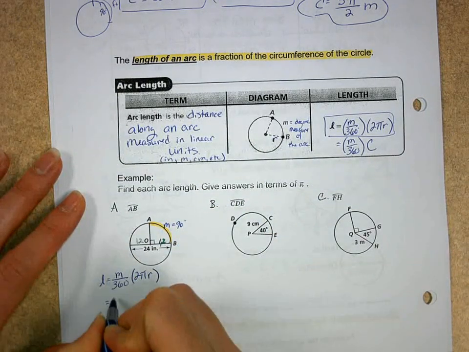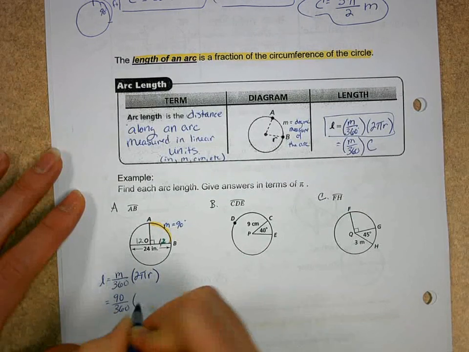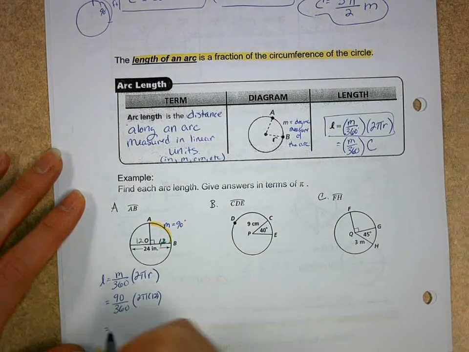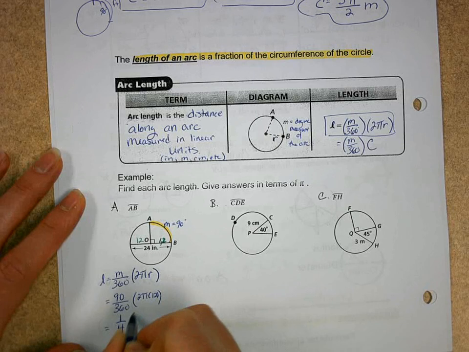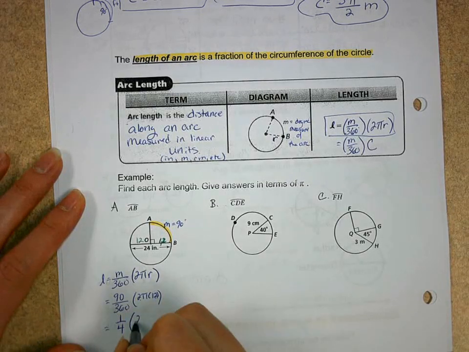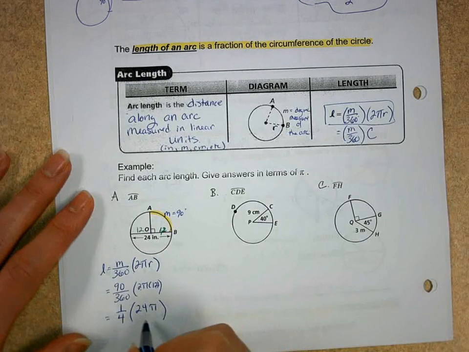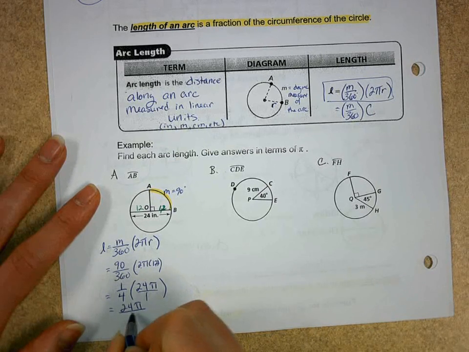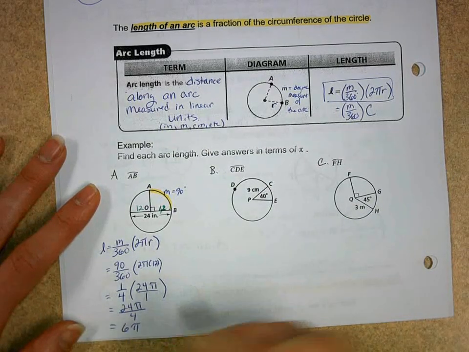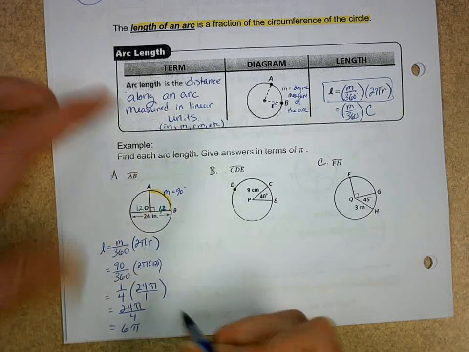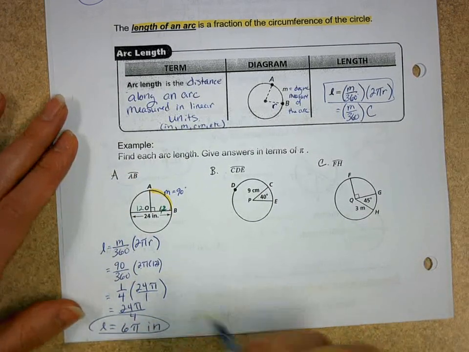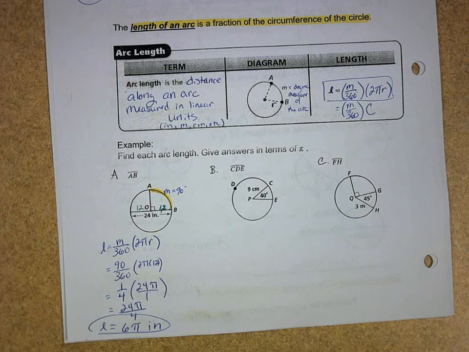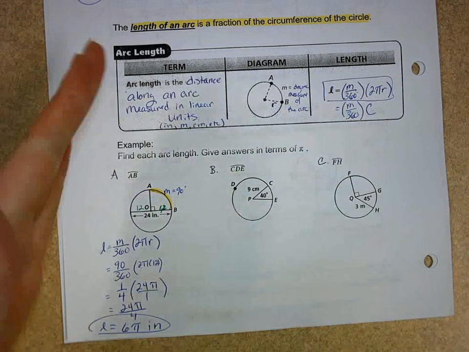So now I just plug it in. 90 over 360. My radius is 12, so I get 2 pi times 12. Okay? So now this reduces down to 1/4 times, what's 2 times 12? 24 pi. So my pi comes along, 24 pi, that's over 1. So now let's multiply it together. 24 pi over 4 is 6 pi. And now this is linear measurement, so it's 6 pi inches. There's the length of this arc. So 6 times 3.14, roughly, we're going to be a little over 18, almost 19 inches.